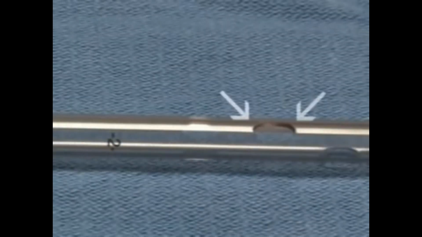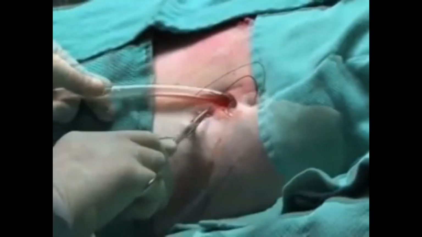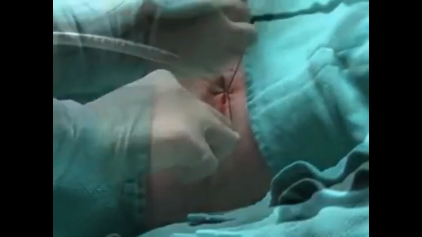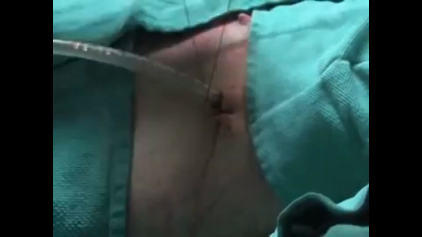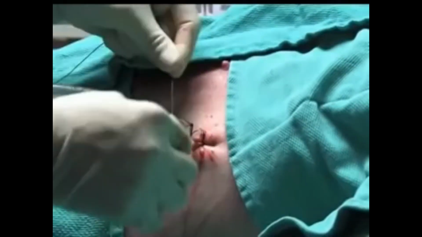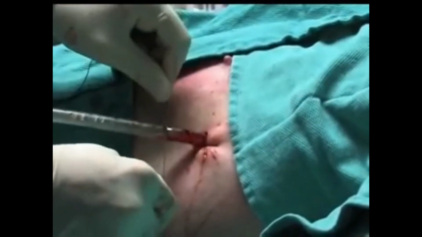Simple interrupted or mattress sutures are often satisfactory to ensure the stability of the tube and avoid air leak around the tube. The free ends of the sutures are wrapped around the tube and tied multiple times to secure it in place.